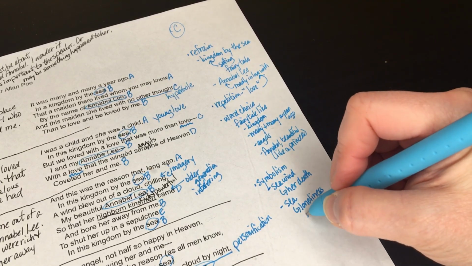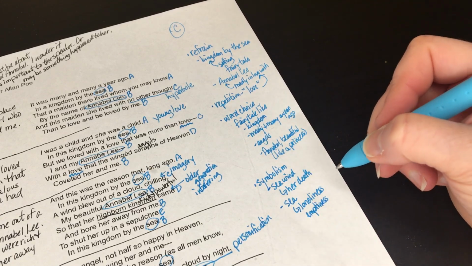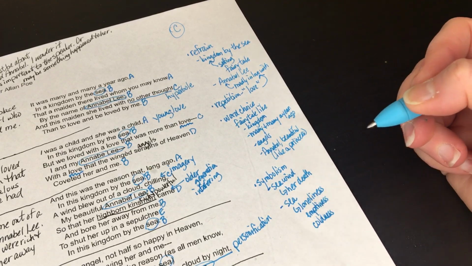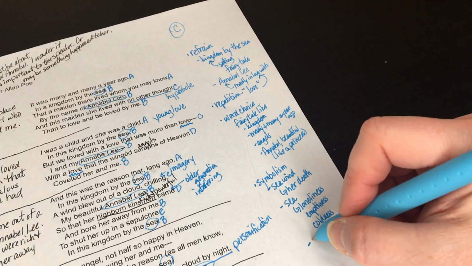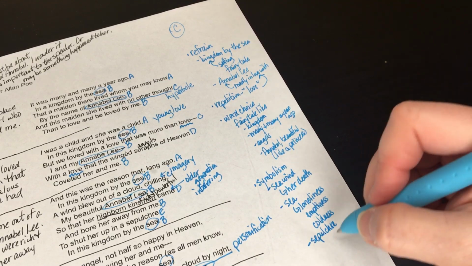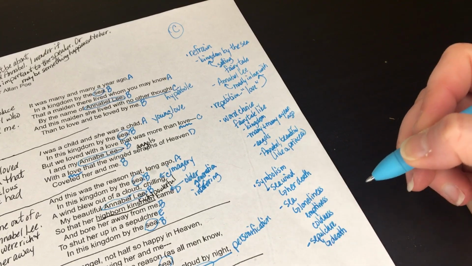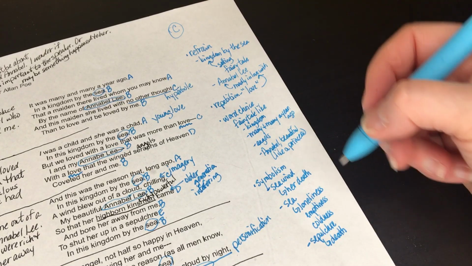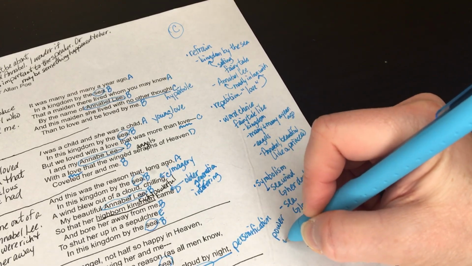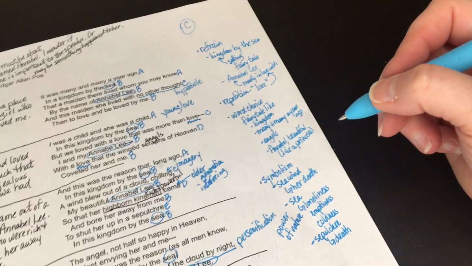It can symbolize emptiness. It can symbolize coldness. And then we have the sepulcher, which is a fancy word for tomb, and that symbolizes death also. These all together can help us point out the power of nature, which in poetry especially is very, very powerful.